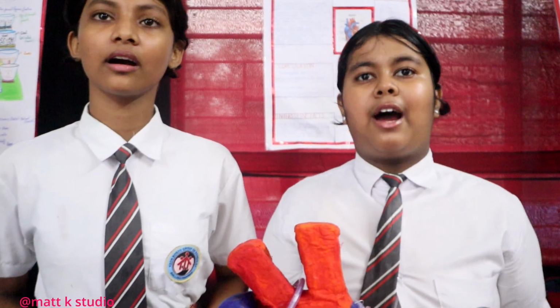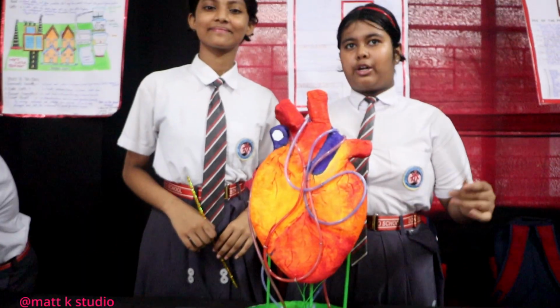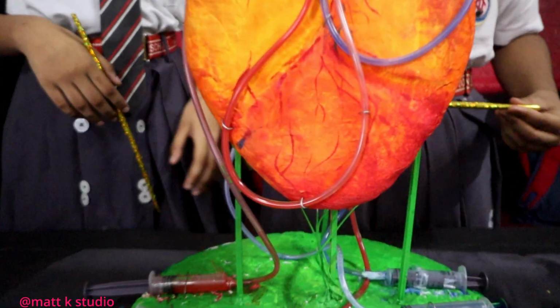My name is Asim Chaudhary and myself, Upstate Technology. We are from class 6. This is our model. It is based on the human heart. It shows how the blood pumps throughout the body. The human heart is a muscular organ about the size of our fist. It pumps blood throughout our body.